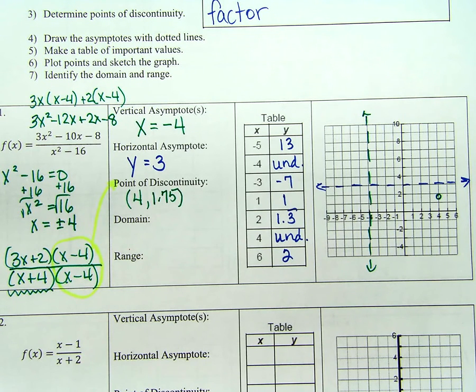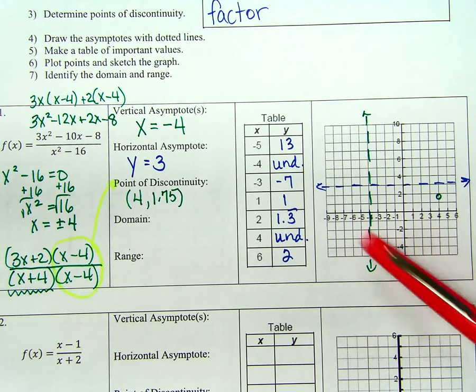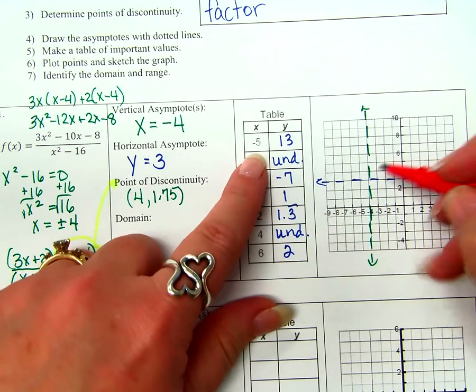So now what? I got to do domain and range, and then I got to actually plot it, right? I have to graph it. What do you want to do first? Yes, so some people like to graph it first so they can see it better for the domain and range. Okay, so we can go do that.